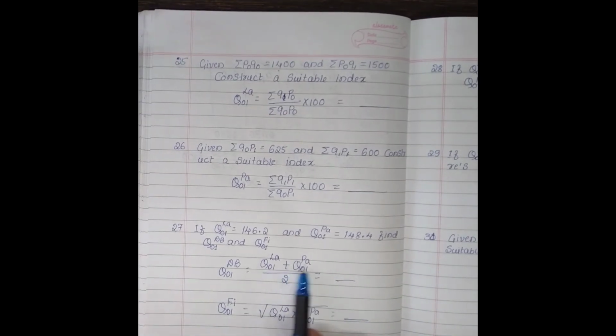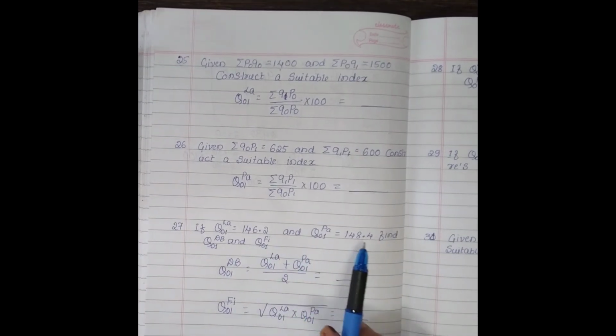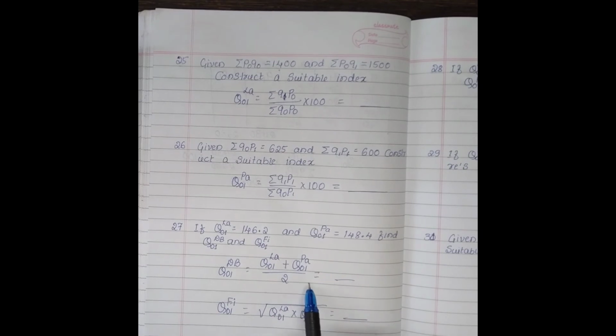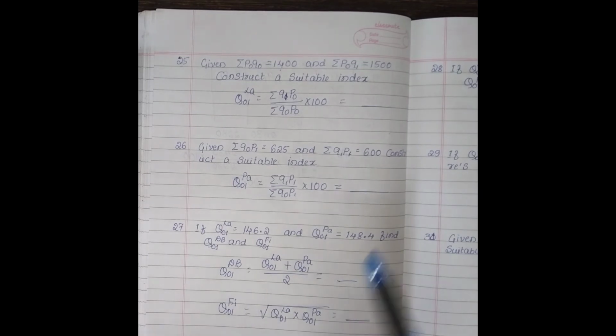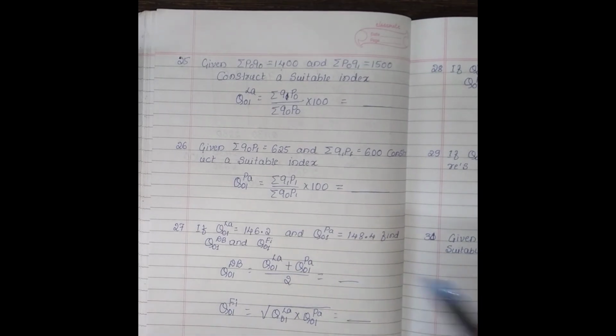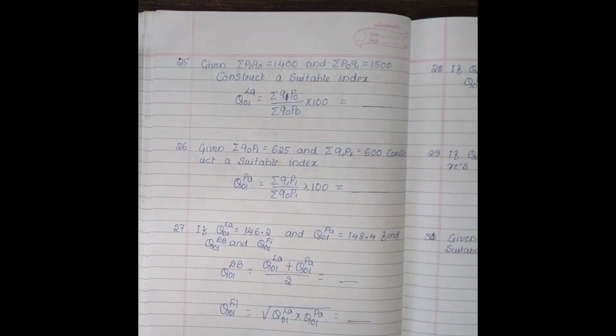Divide by 2. Just take 146.2 plus 148.4 divided by 2. I know the answer, and in the textbook also all the questions have answers. But don't write the answers, just do it yourself and write the answers.